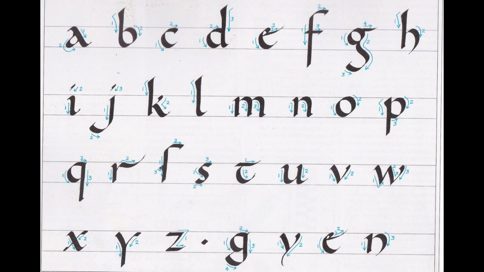This script spread from France across almost all of Western Europe within a century. It became the standard book script from the 8th to the 12th century, hundreds of years of dominance.